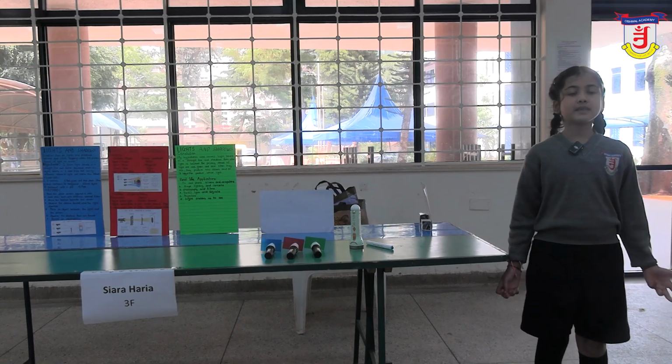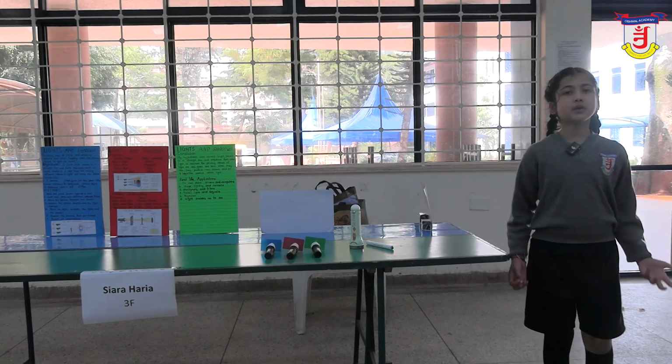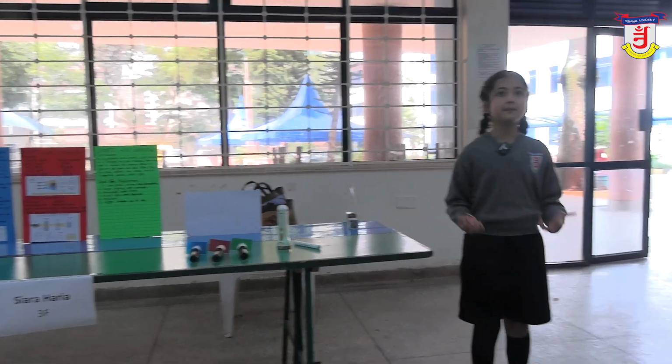One day, I noticed something interesting when I shone a torch on a toy. It made a shadow. Then I wondered, what is a shadow and can light make different colors? So I decided to investigate how light works, how shadows are formed, and how red, green, and blue light mix to make new colors. Hello, my name is Ciara Haria from class 3F. Please learn and enjoy my presentation.